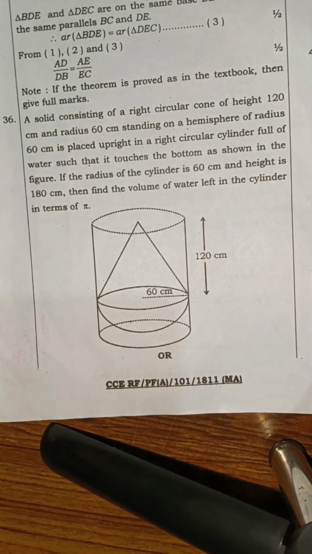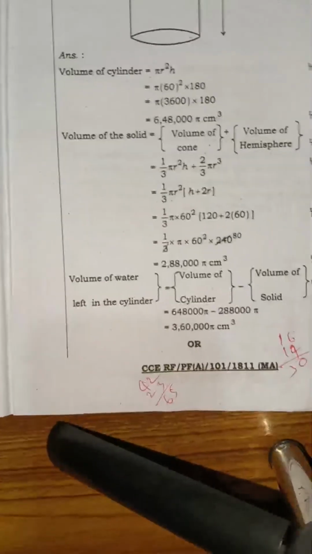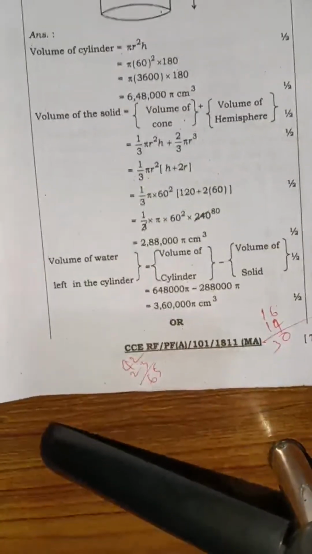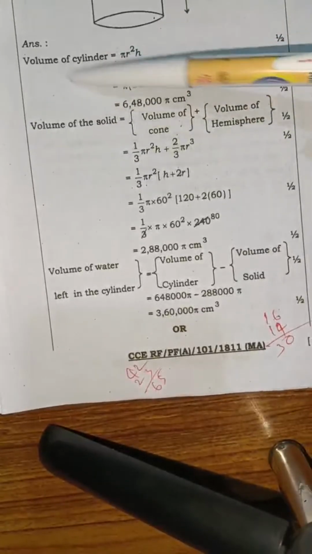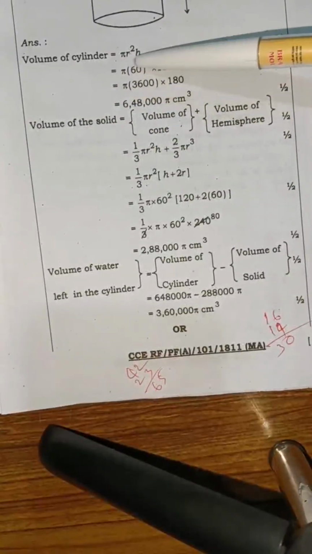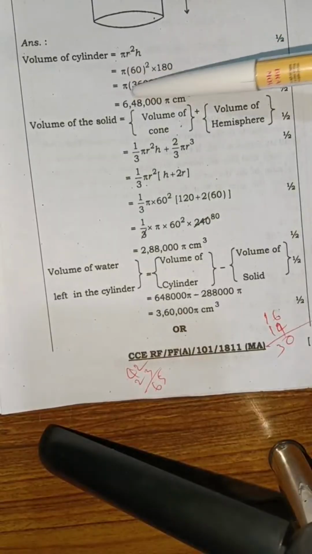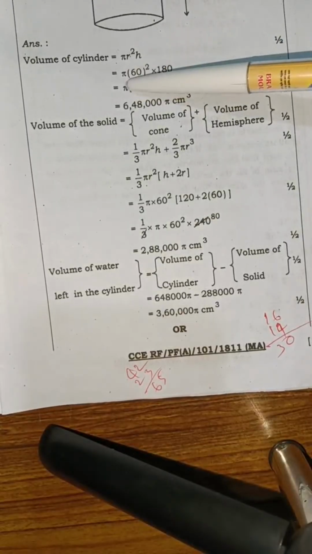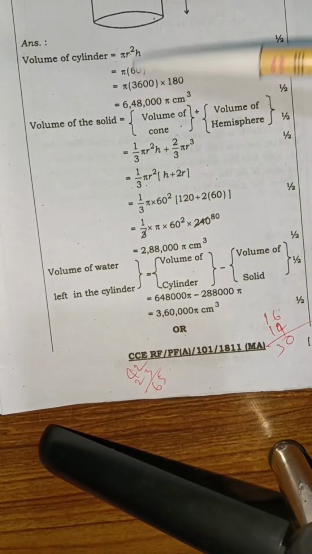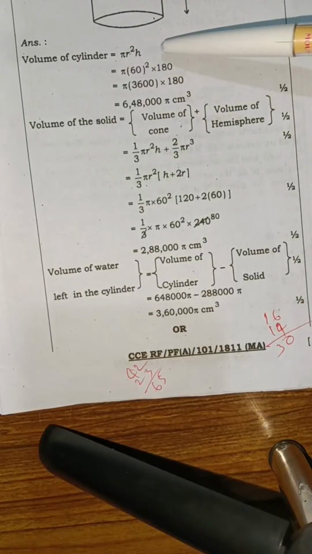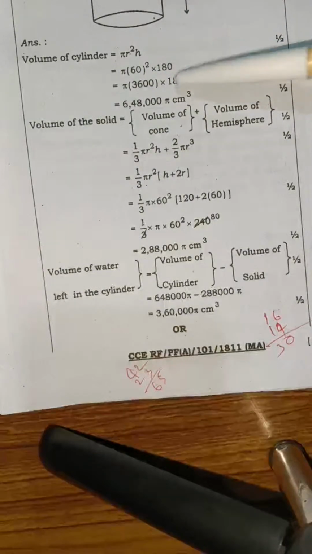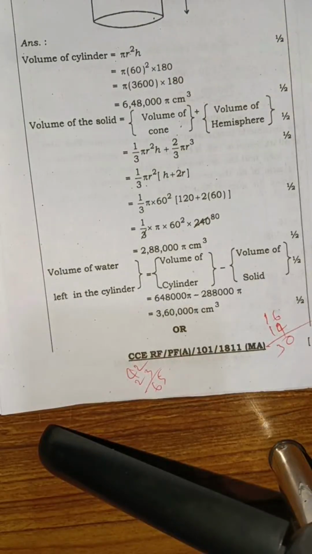So we have to observe here clearly for this one. Answer we have to explain now. So after observing, we will first find the volume of the cylinder. Volume of cylinder formula is pi r square h. We can express in pi, that's why write pi like that only. You do not have to give the value of pi. So r given radius, that is 60 square, and height also given 180 centimeter, because 60 plus 120 we get 180. So that's why we write the total height 180.